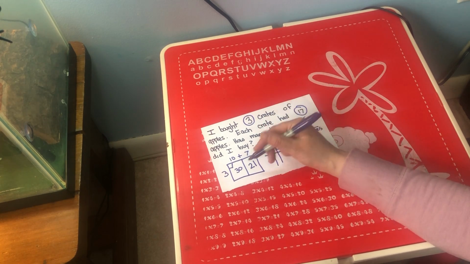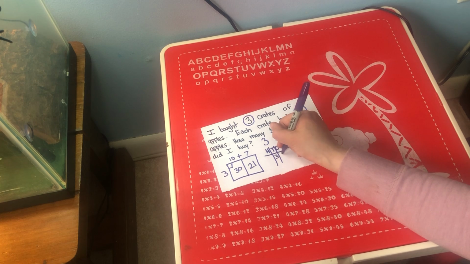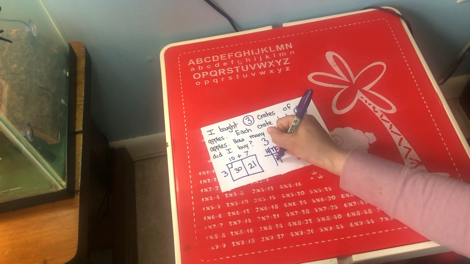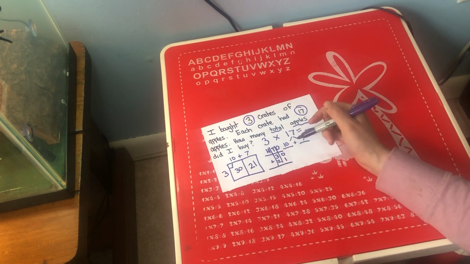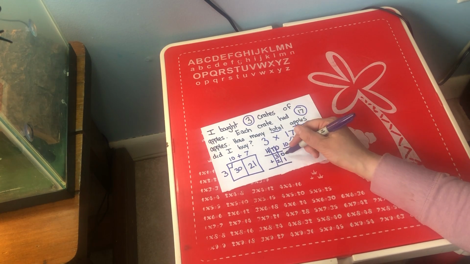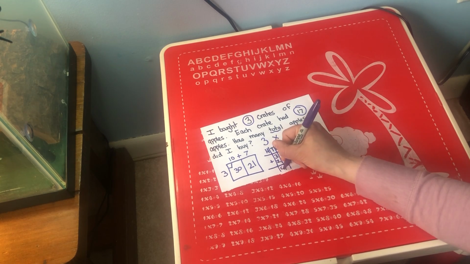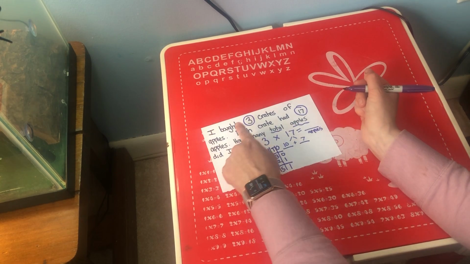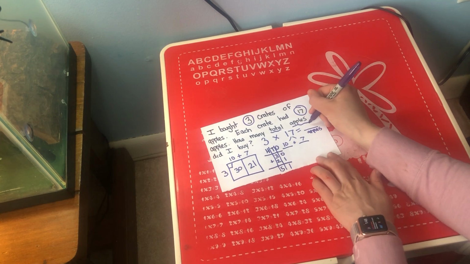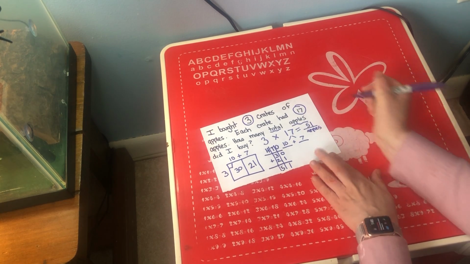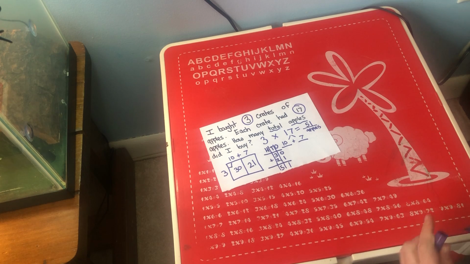Hundreds, tens, ones. 30 is 3 tens and 0 ones. 21 is 2 tens and 1 one. Start in your ones place. 1 plus 0 is 1. 3 plus 2 is 5. 3 crates of 17 apples is 51 total apples.